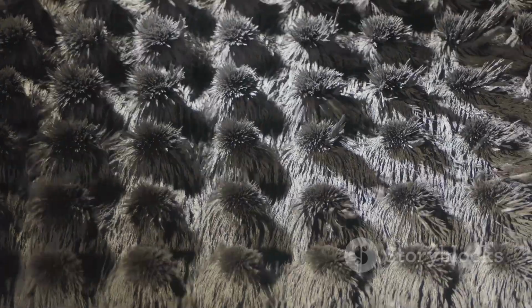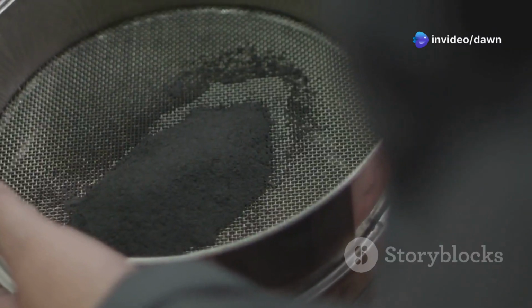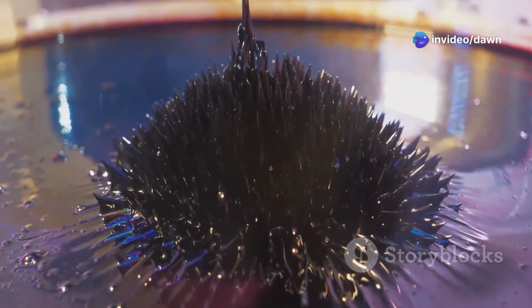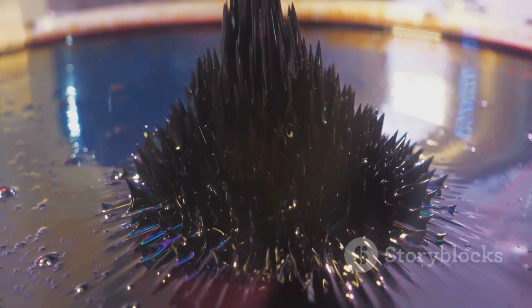For mixtures where one substance is magnetic, magnetism can be really useful. Think about iron filings mixed with sand. You can use a magnet to attract and separate the iron filings from the sand.